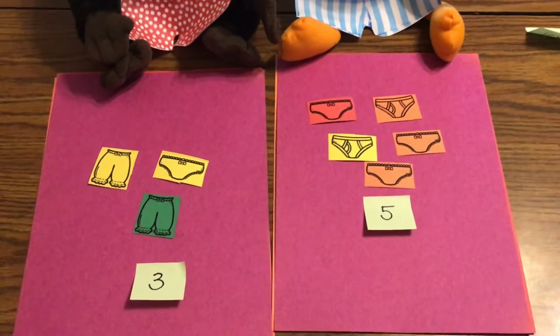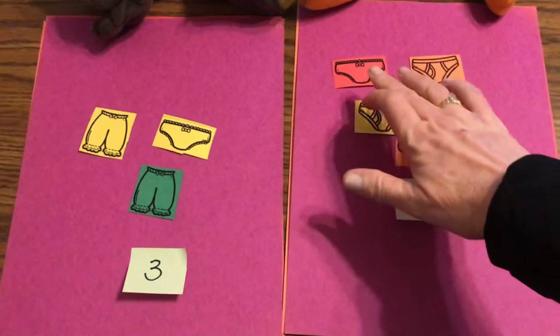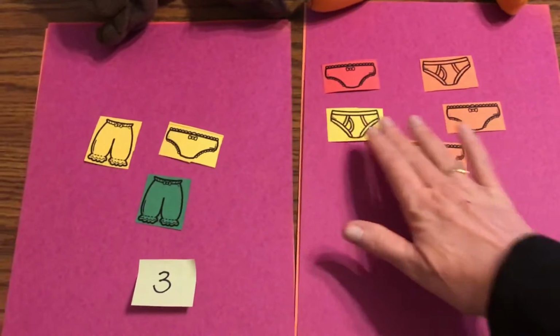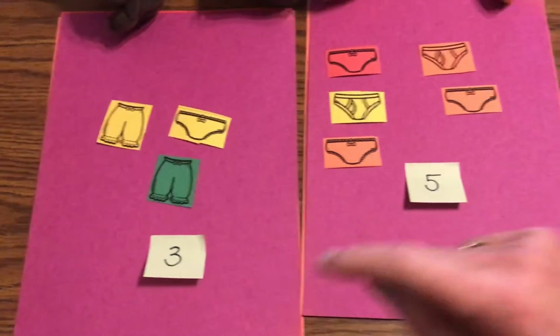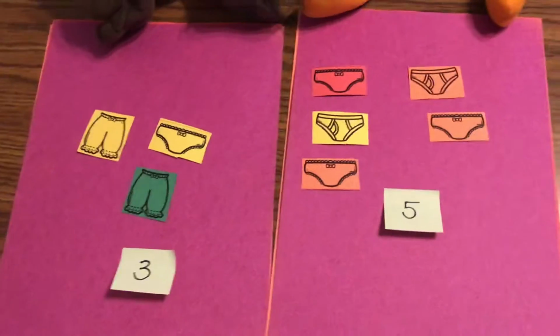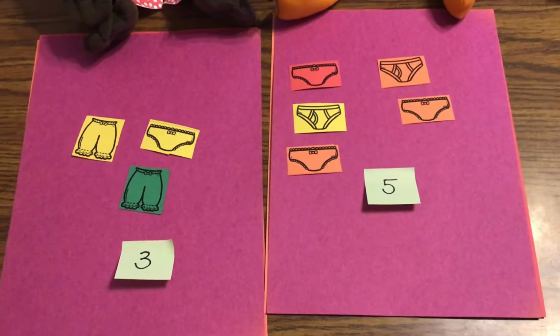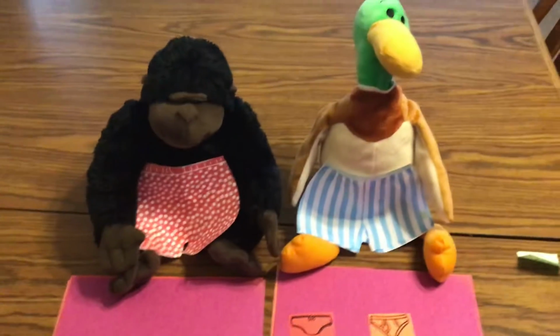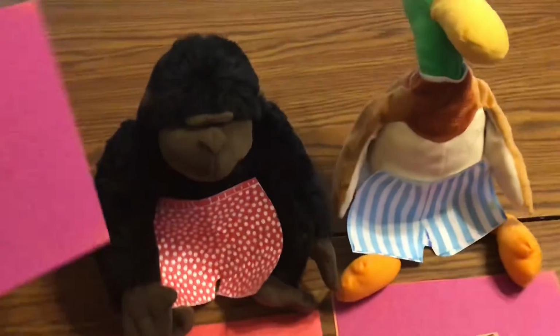How many more is 5 than 3? Here would be 1, 2, 3, just like Gorilla. How many more does Duck have? 1, 2. 5 is 2 more than 3. Looks like Duck had more that time. Let's see how many they have next.